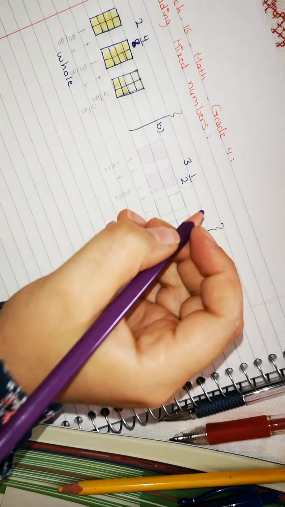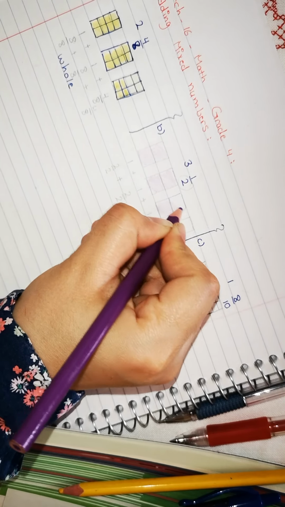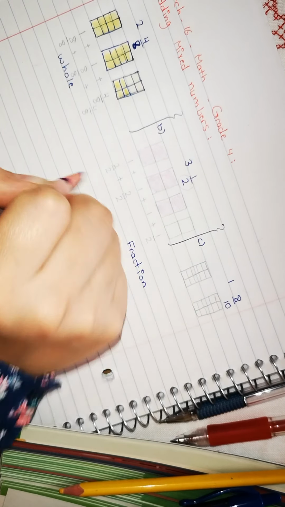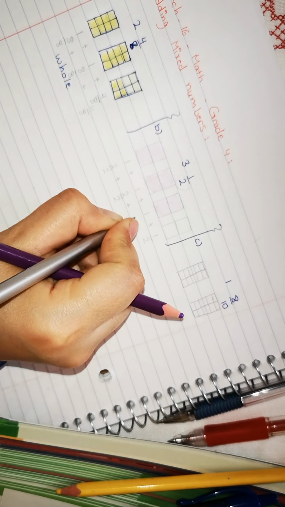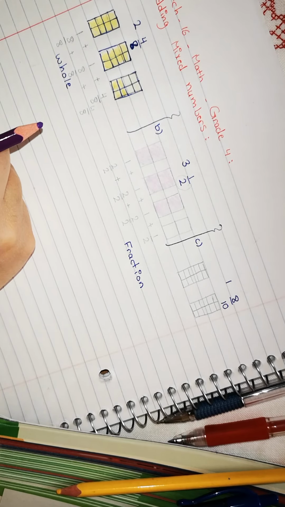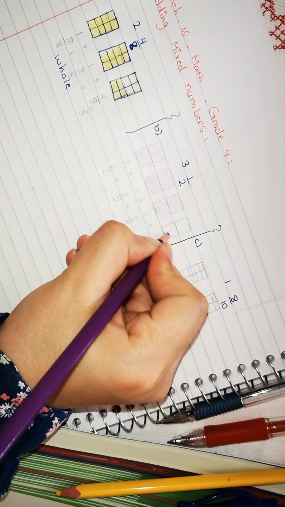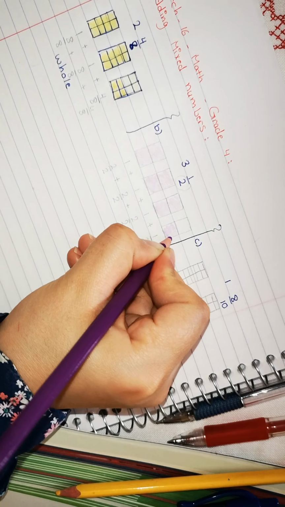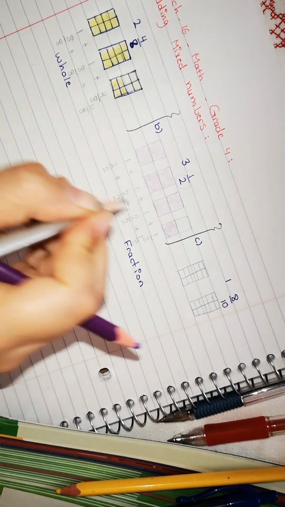And for the third box, we used 2 over 2 parts again, which means 1, or a whole, or 2 over 2 completely. But with the fourth box, we only used 1 part out of 2 parts, girls. So plus 1 over 2.